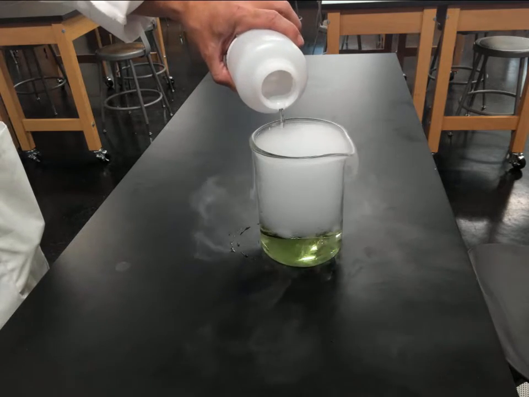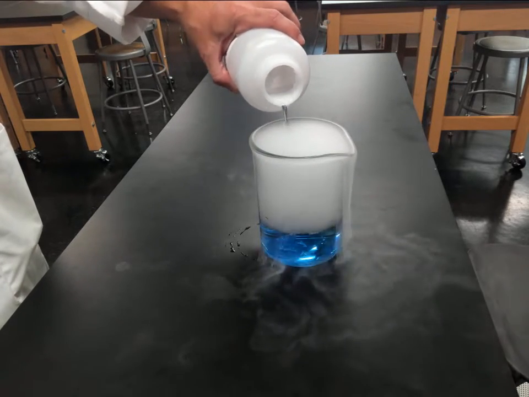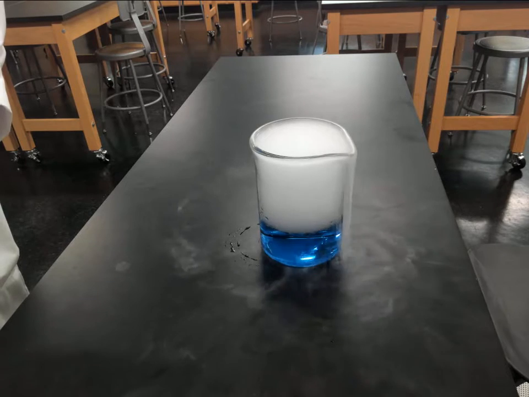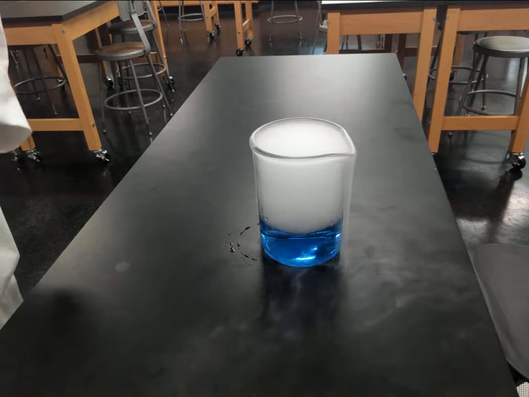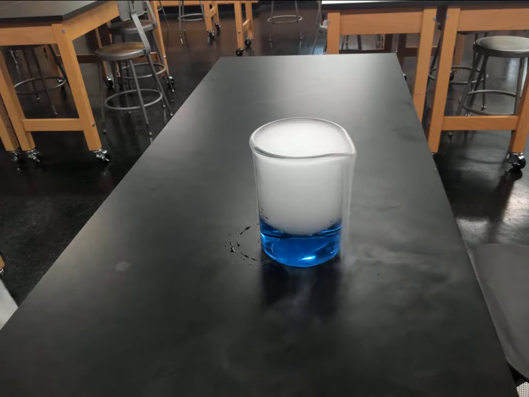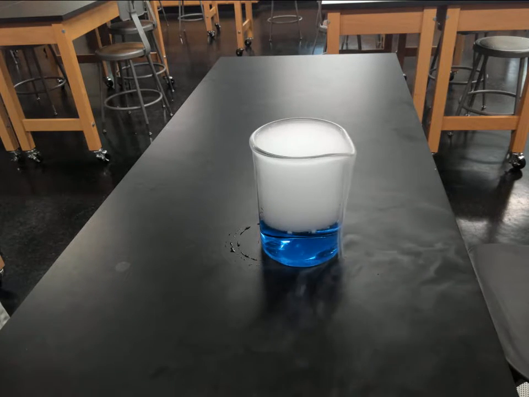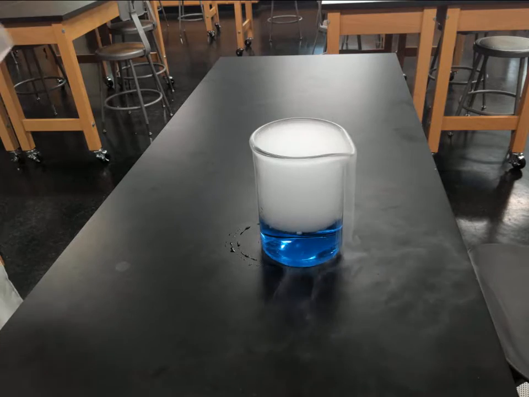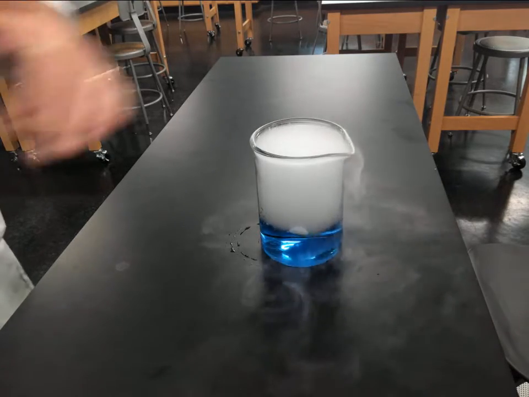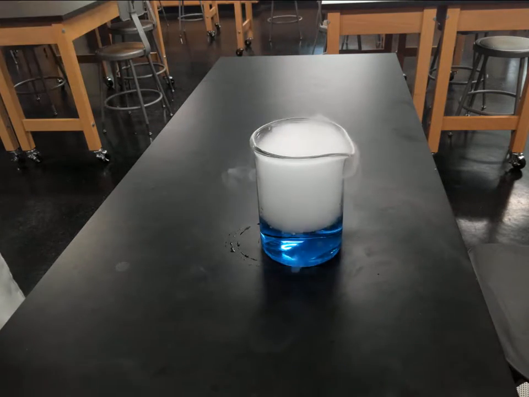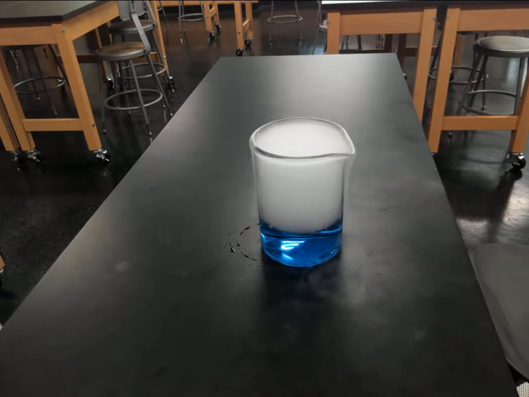So I can turn it back blue. And once again, as long as we have the solid CO2 bubbling through the water, we should be making carbonic acid, and we have the ability to neutralize it. While this is taking place, once again, this is a good time to talk about what they're seeing on top here. What is this fog? It's a good chance to talk about phase changes there.